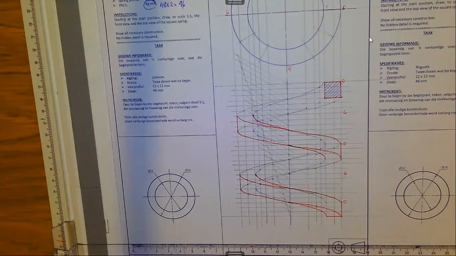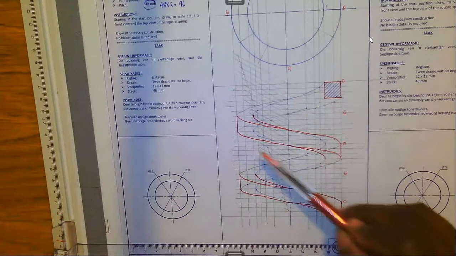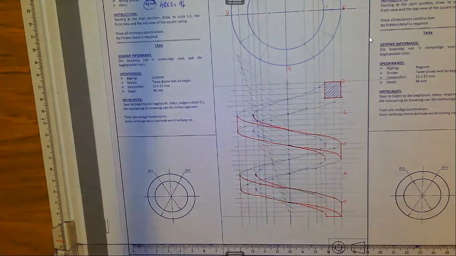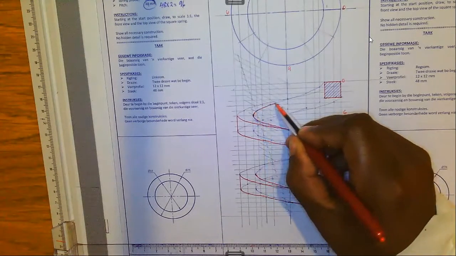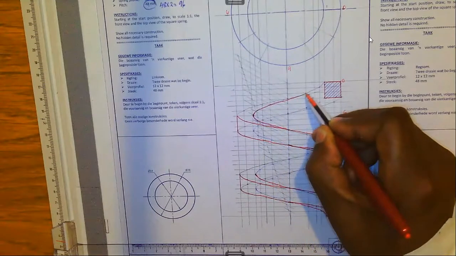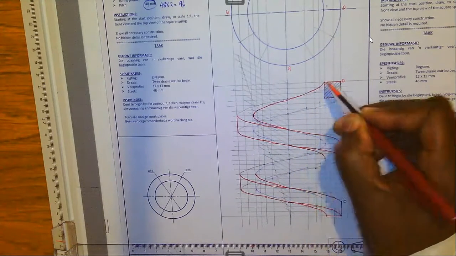Okay, the next thing that you would require to do, once you have defined the big helix which is going to the left, and the smaller one, we now start by defining the smaller helix which is going to the right. We are going to outline this part. There you go.